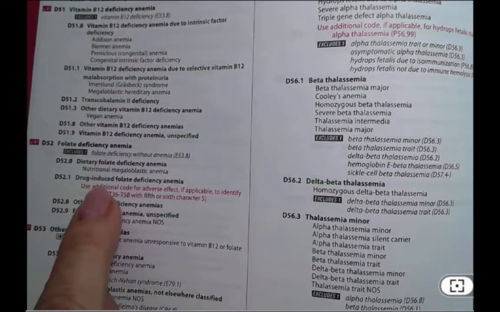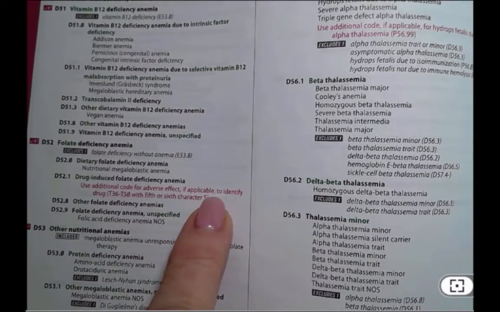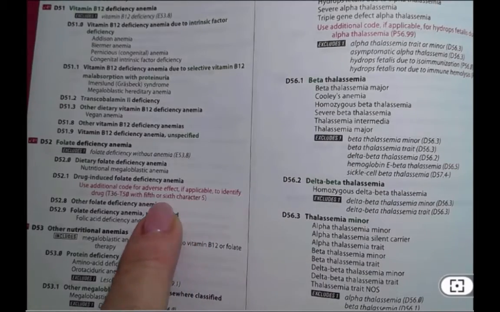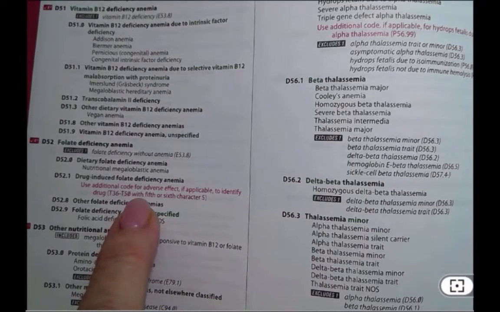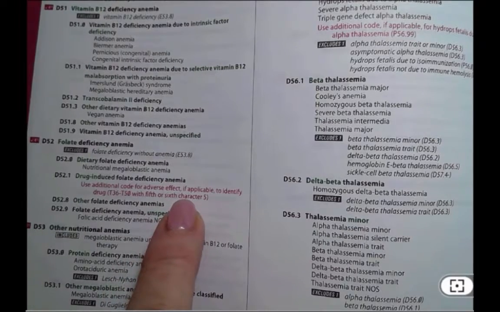And this gives us an instructional note to use additional code for adverse effect to identify the drug with the 5th or 6th character 5. Some of the other codes that we've looked at have not given us this additional instruction right here for the 5th or 6th character.